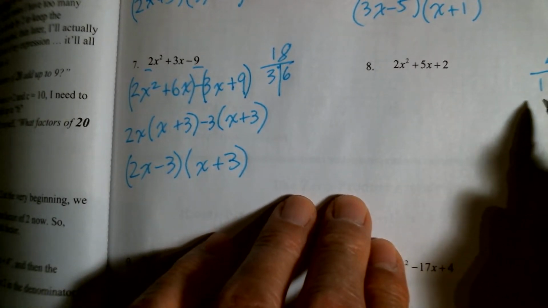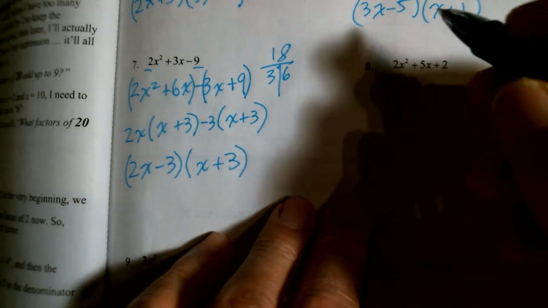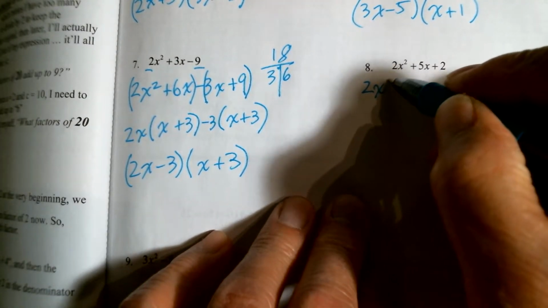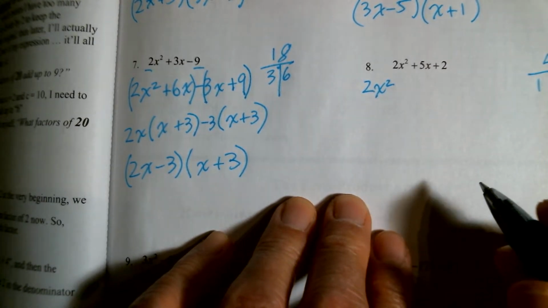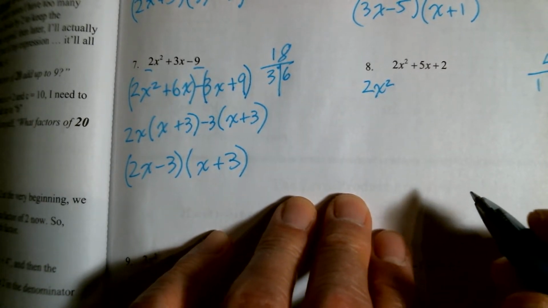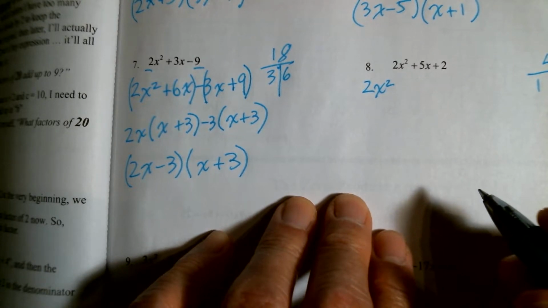So we can work with 1 and 4. But this is a real easy, straightforward problem. We're going to break up that 5x into 1 and 4. So how should we do it? Okay.